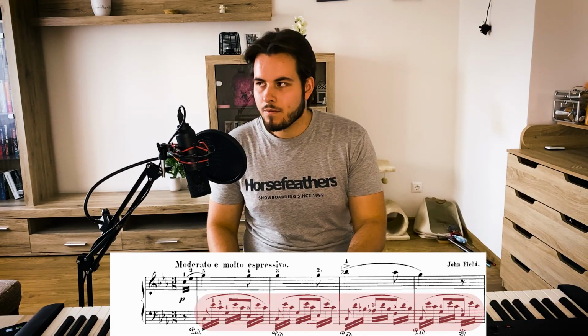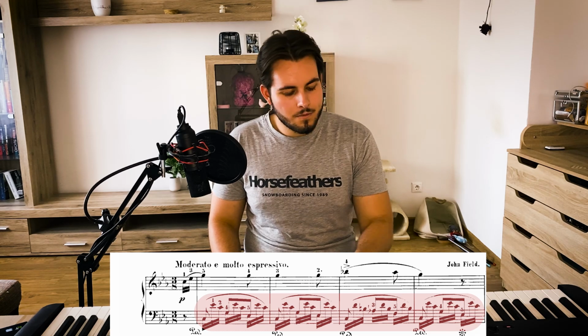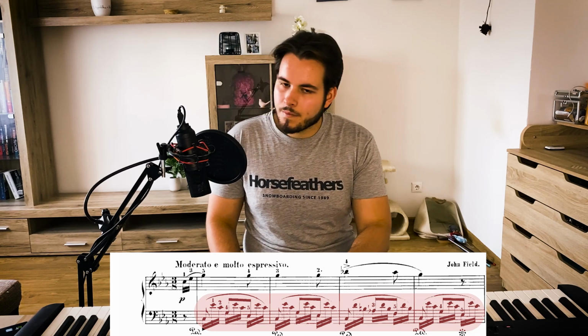And a third characteristic is those triplets in the left hand. Those are like the three constants that stay throughout the whole track.